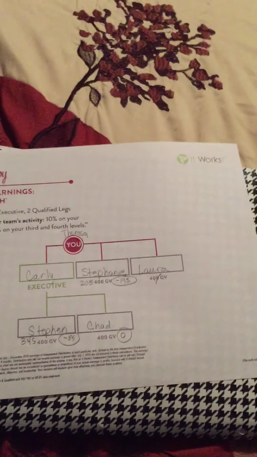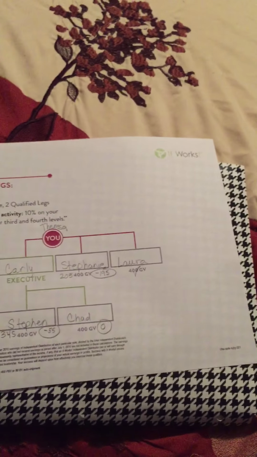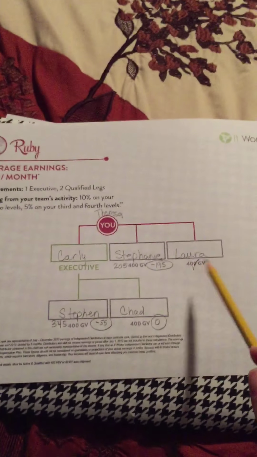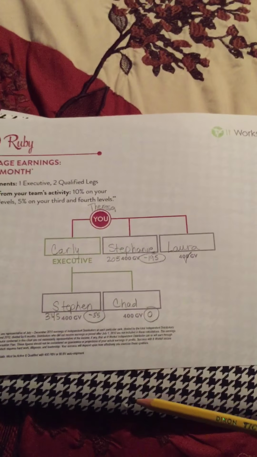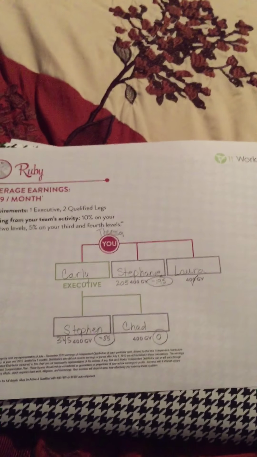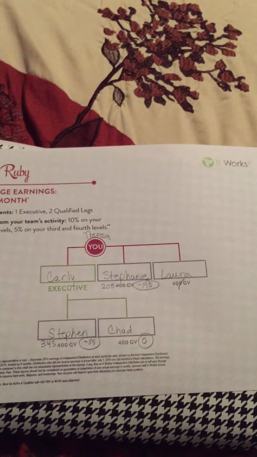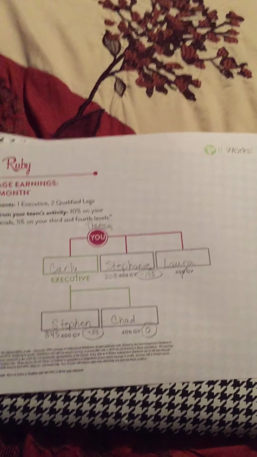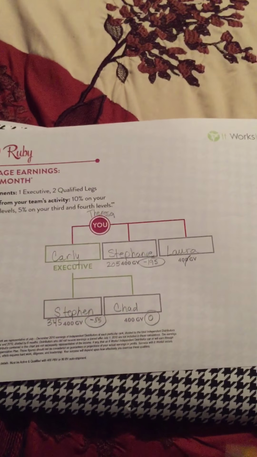This is pretty awesome considering she did this in about 3 weeks. She filled up her Ruby chart, which is pretty awesome. So this is how we chart for Ruby. If you have any questions on charting ever, always go to your enroller, and then if they're not sure, you're more than welcome to come to me. So I just want to show you quickly how to chart.